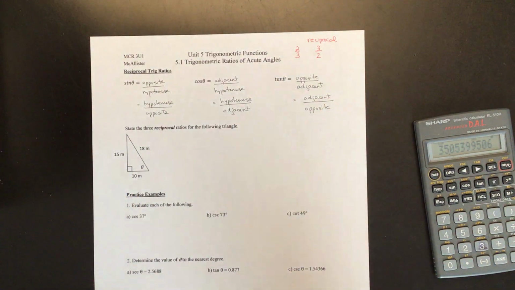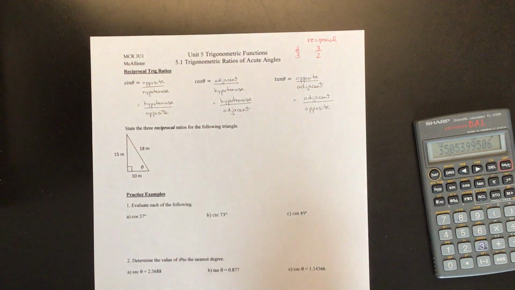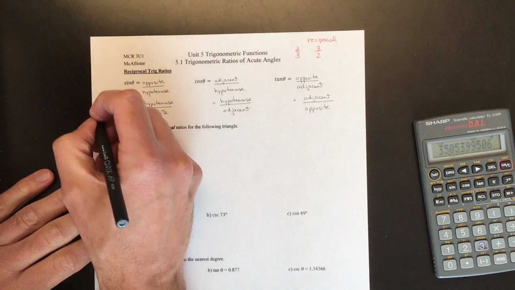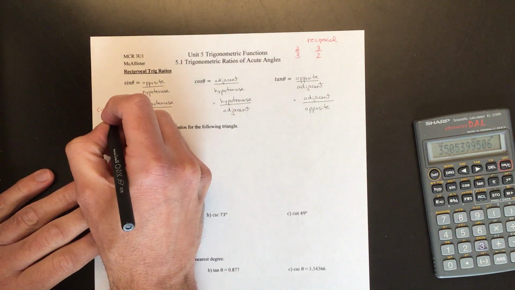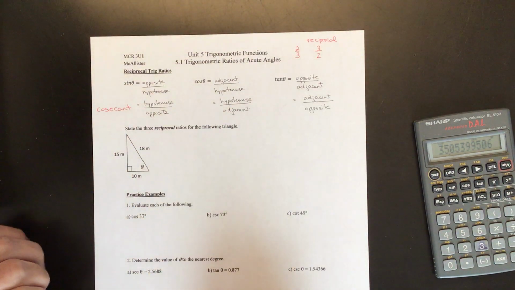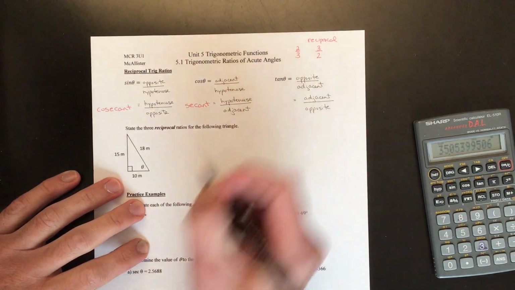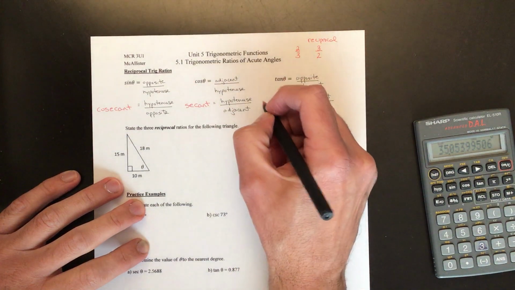Now, it would make a lot of sense if we just called these reciprocals, right? The reciprocal of sine, or the cos reciprocal, or whatever. But they're called something different. Each of these has their own unique name. So when it comes to sine, the reciprocal of sine is something called cosecant. So it's cosecant. The reciprocal of cos is secant. And the reciprocal of tan is cotangent.